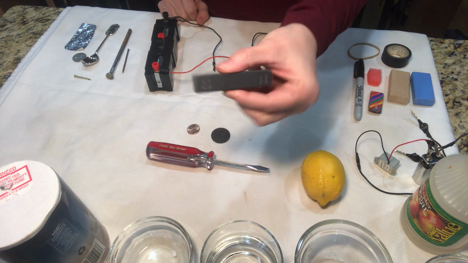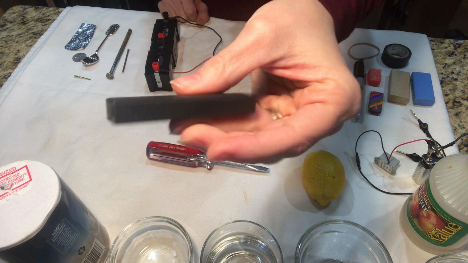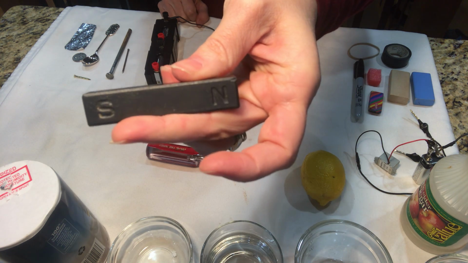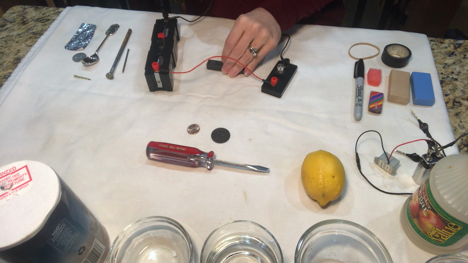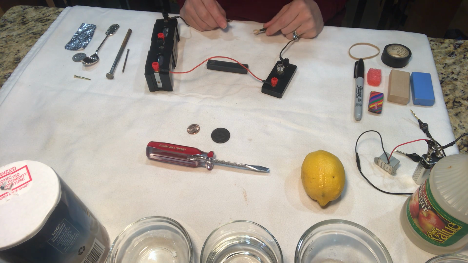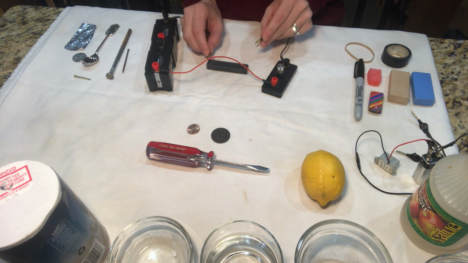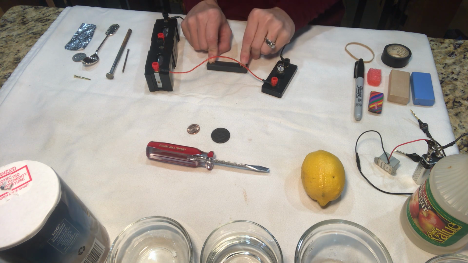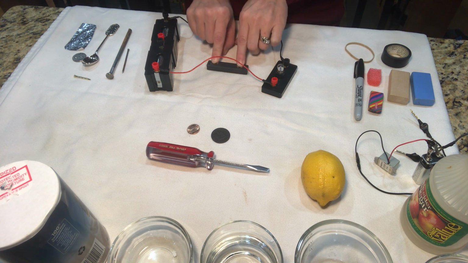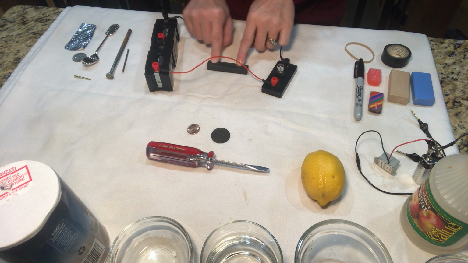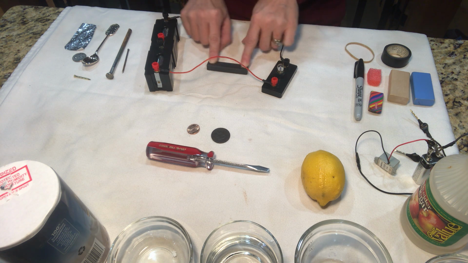Let's try our magnet. This one you may not be sure of, but we'll have to give it a try. Take a guess before we actually do this. What do you think it's going to be, an insulator or a conductor? Let's put this on this end. It is an insulator. Our magnet does not allow electricity to pass through it, not even if we rub them.